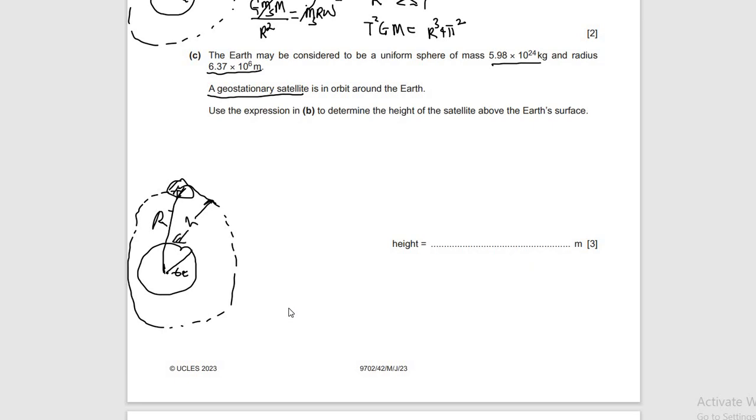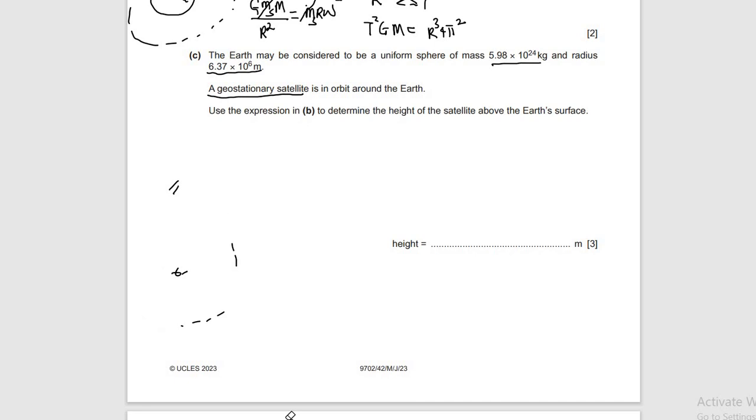This is the height above the surface of the Earth. Let me draw it again so it will look a bit neater. Maybe I'll use two colors so you can differentiate the Earth and what is orbiting it.